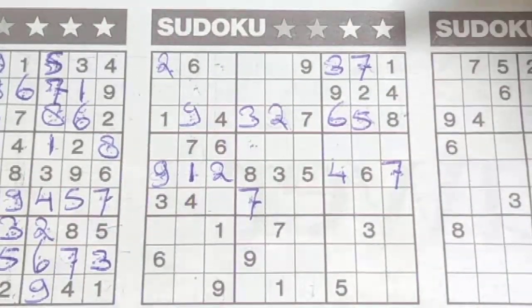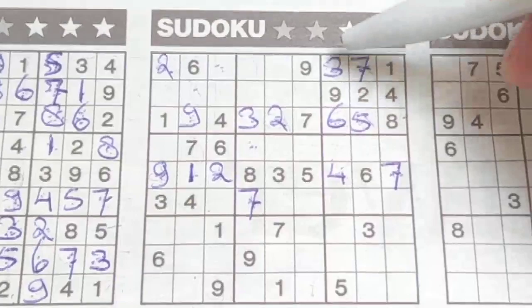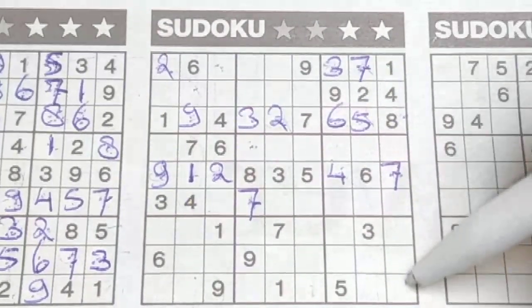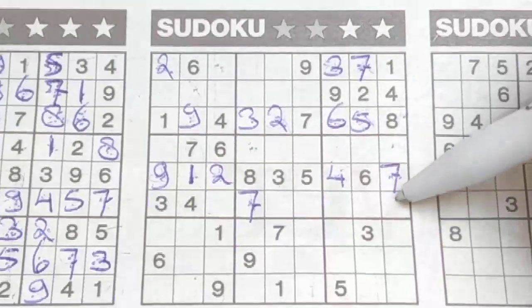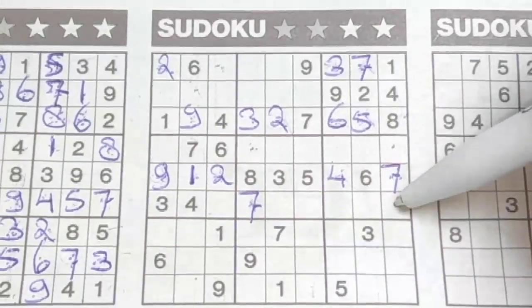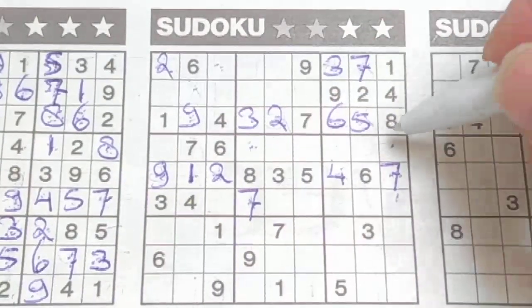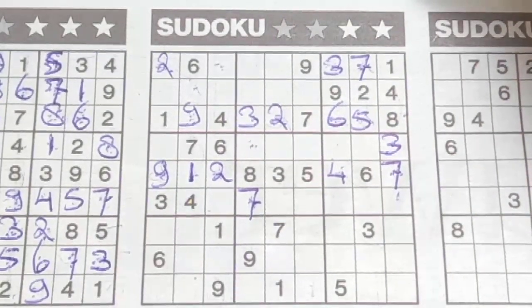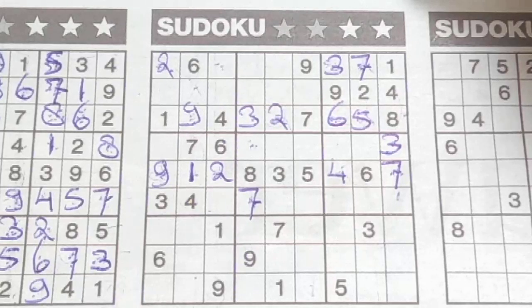How about the number 3 in this column, the 3 in the column next? So in the last column, the only 2 places for the 3 should be here or there. But I see here 3, no 3 there. 3 should be here.